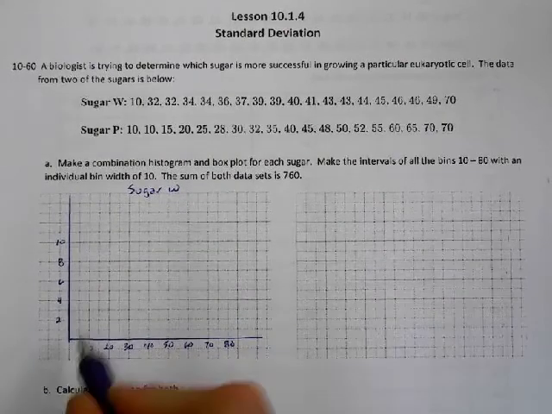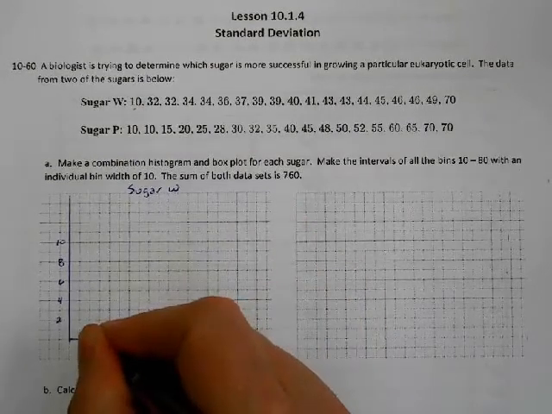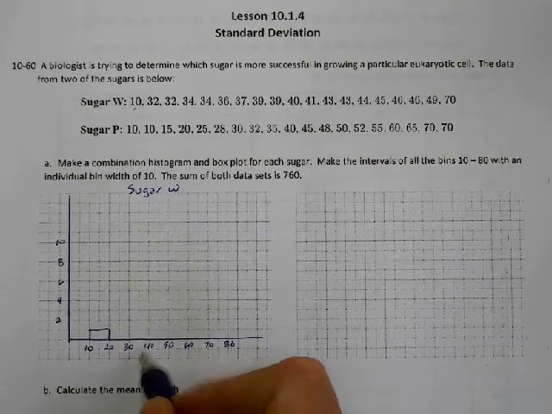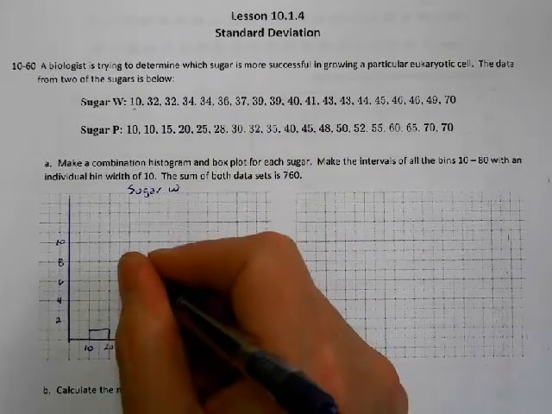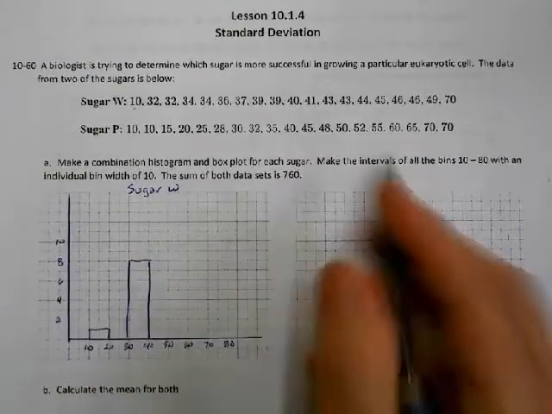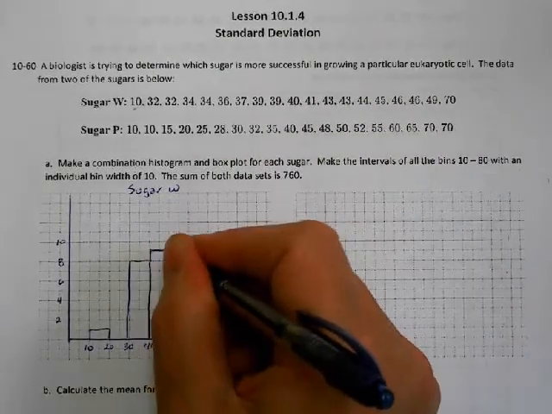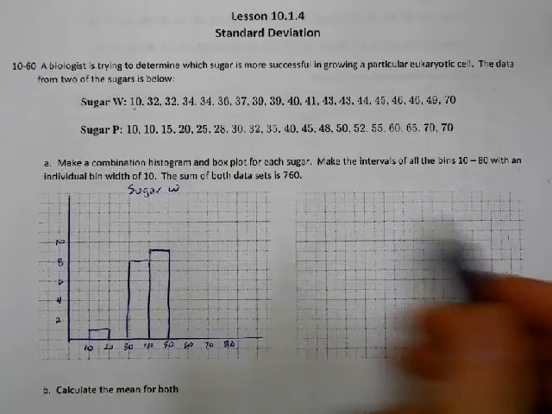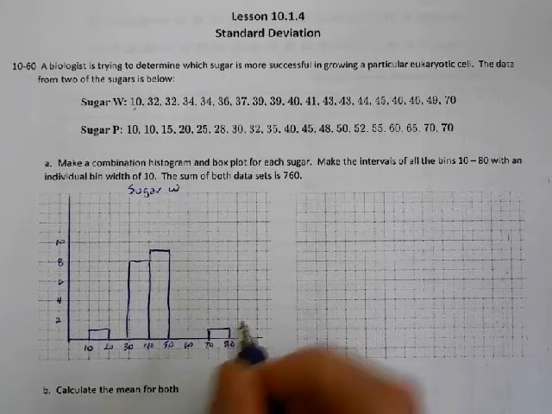In that first bin, 0 to 10, nothing goes in there. Then there's one number in the next bin. So there's that one. Nothing goes into 10 to 30. For 30 to 40, we've got 1, 2, 3, 4, 5, 6, 7, 8. So that one goes up to 8. 40 to 50, 1, 2, 3, 4, 5, 6, 7, 8, 9. Goes up to 9. 50 to 60, nothing. 60 to 70, nothing. Remember, 70 starts the next bin, so our last bin is 1 unit high.